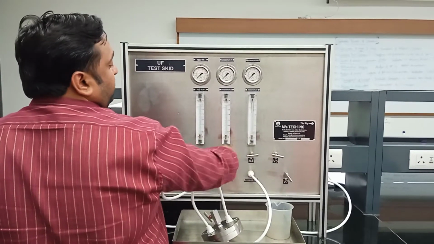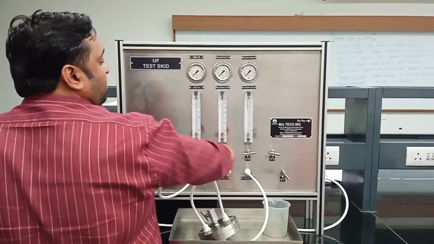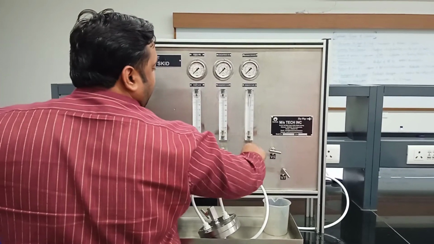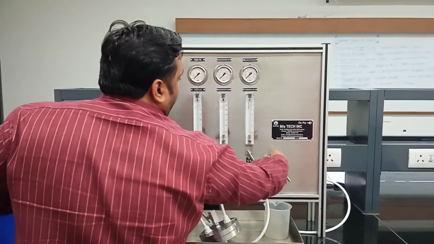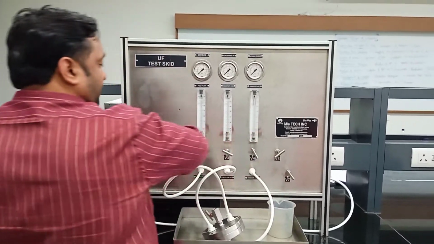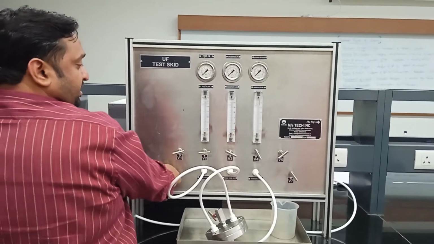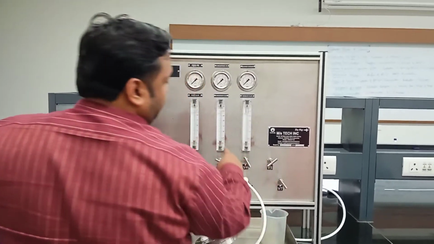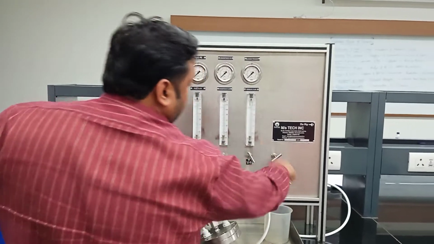If you turn in the anti-clockwise direction, the valves will be in open mode. And make sure V1, V2, V6, V7, the valves other than V3, V4, V5, are closed.